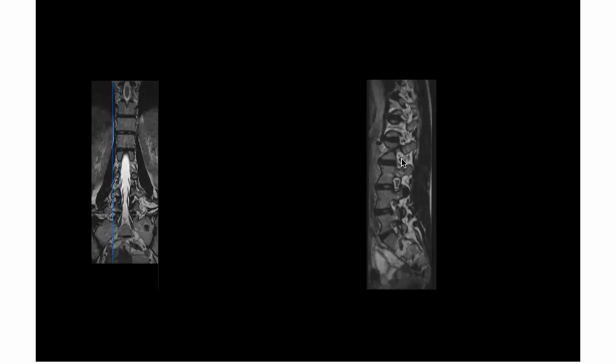Suppose there is a foraminal herniation. Now, why is this important? Why are these sections important to see? If there is a foraminal herniation, what will happen? You will see the herniation over here in this section, and you will see where the nerve root is and how much it is getting compressed, whether it is compressed or not.